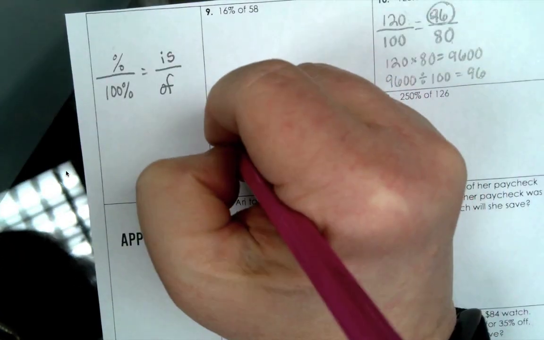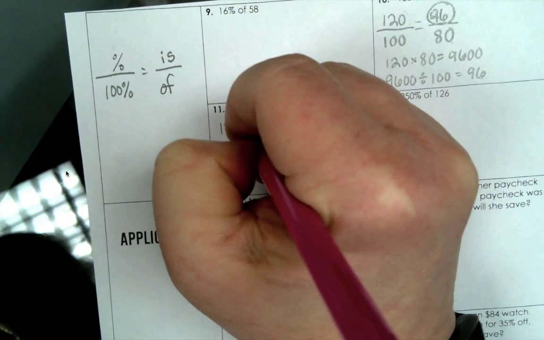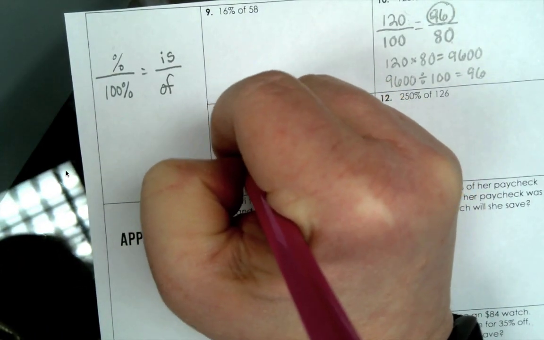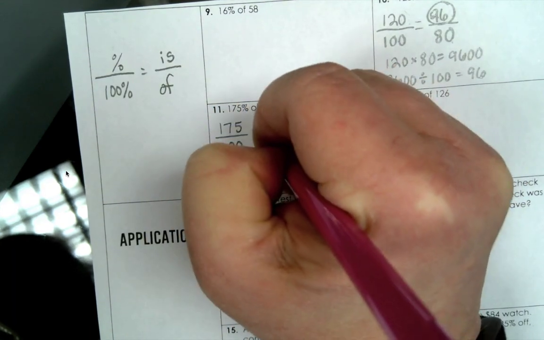Number 11, we have 175 over 100, trusting the process.